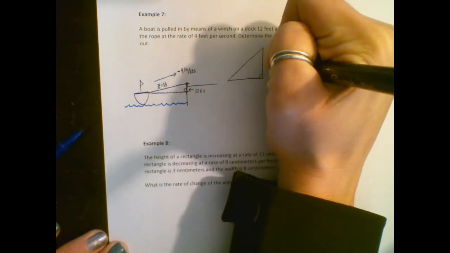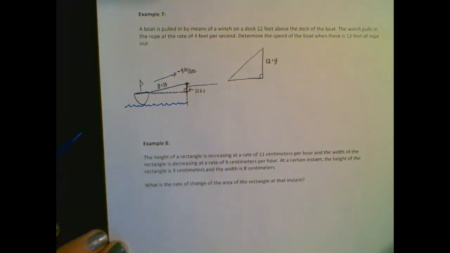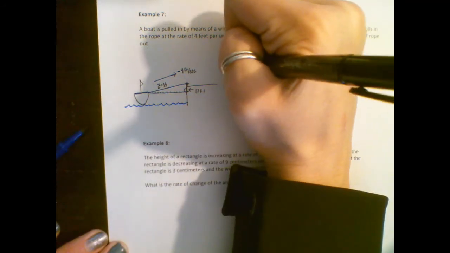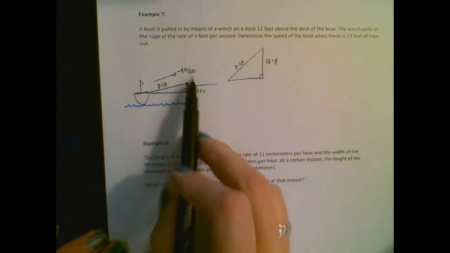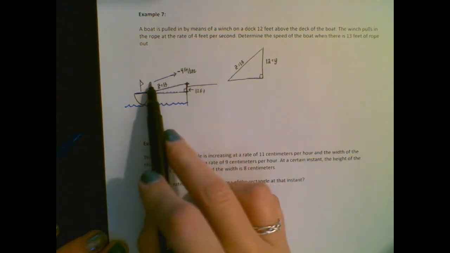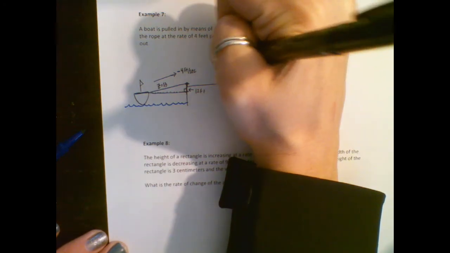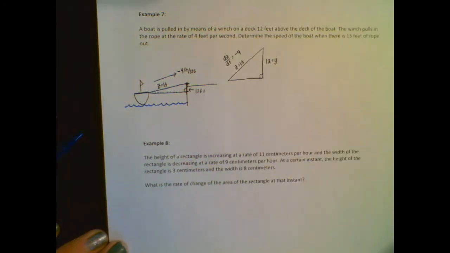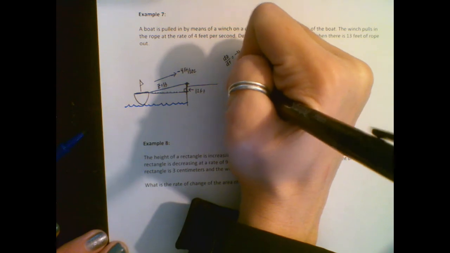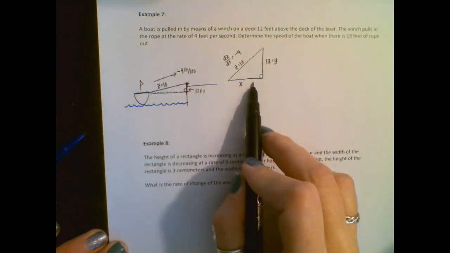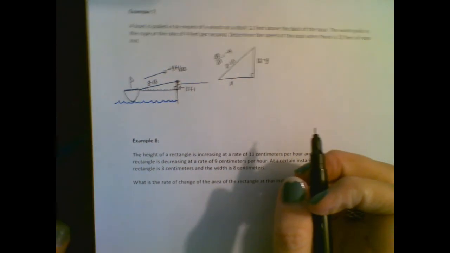So this is 12. I'm going to call 12 our y value here. This is 13, which is our z value. And since this is the rate of change of z, I'm going to call this dz/dt, and that's our -4. So I need to figure something out about down here, but we're going to set up our formula first.